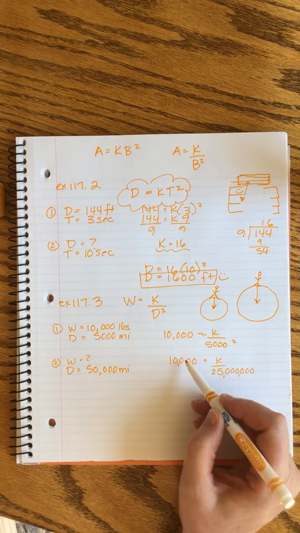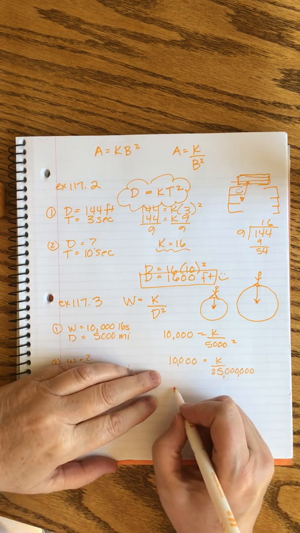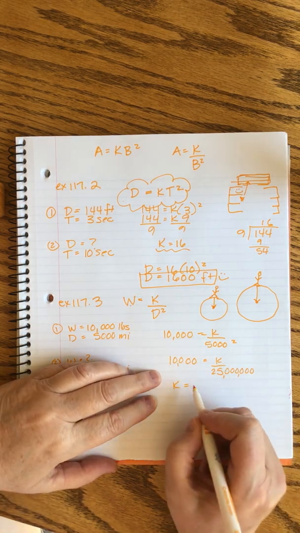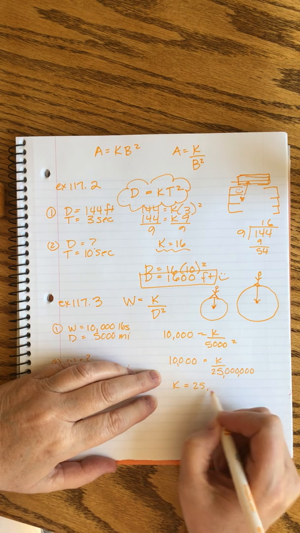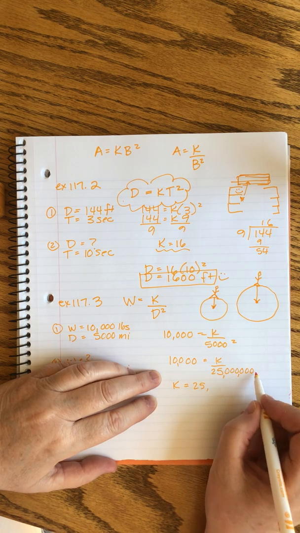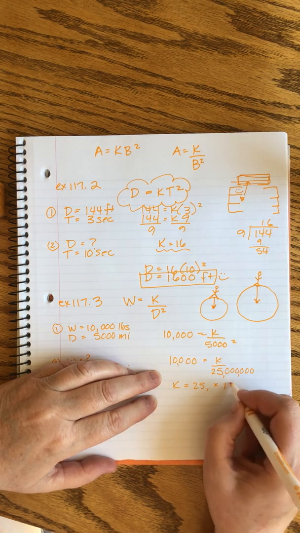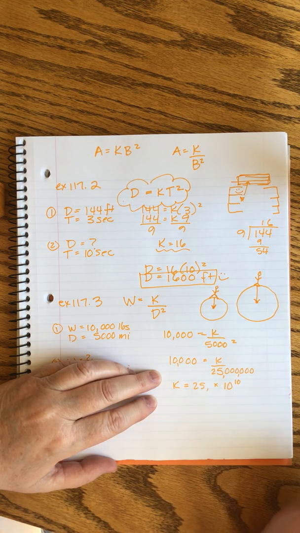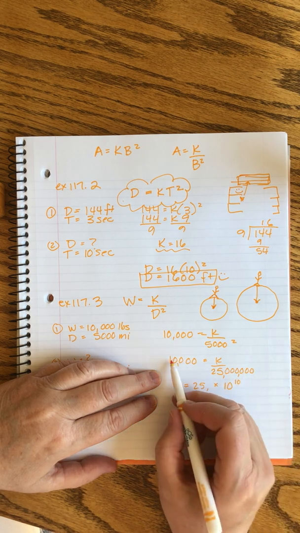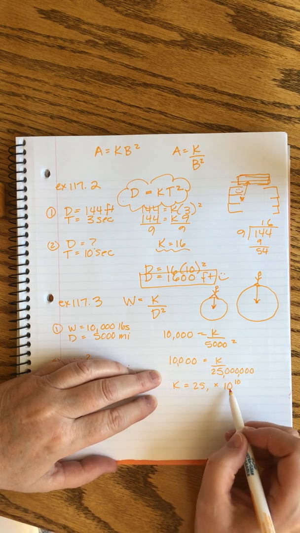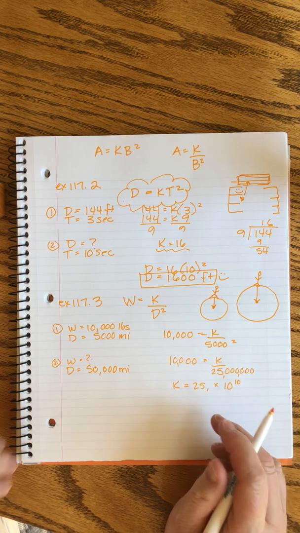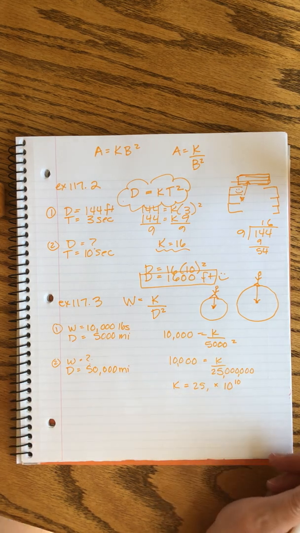Okay, so we're gonna multiply that times that. Holy smokes, what we're gonna get is a 25 with 6, 7, 8, 9, 10 zeros. So I'm just gonna write it like this. Right? I counted up all my zeros, 6, 7, 8, 9, 10. So that is an easier way to write this in scientific notation.